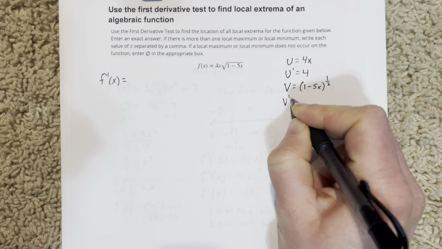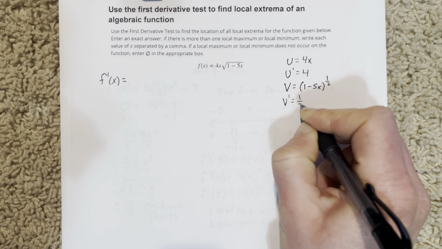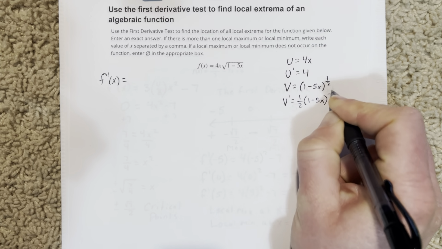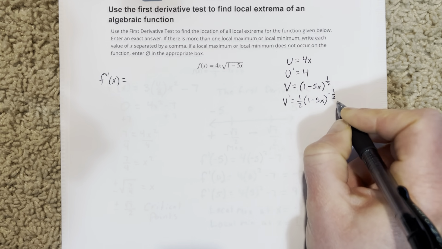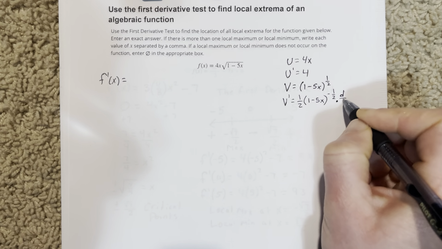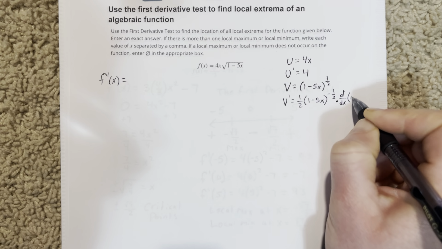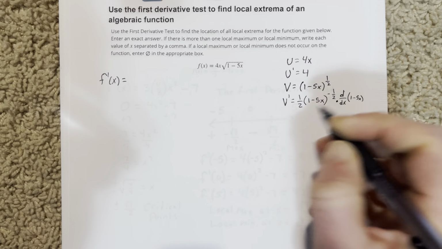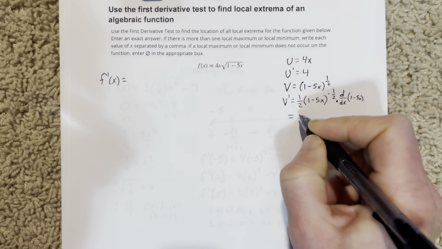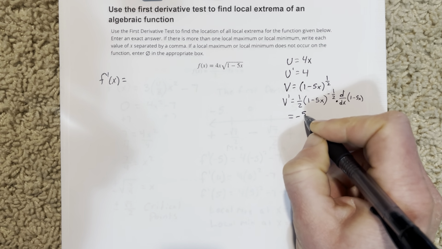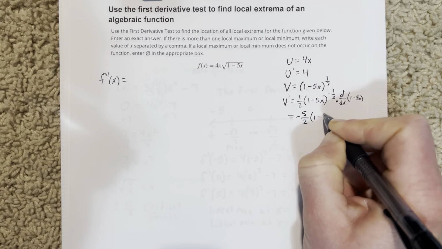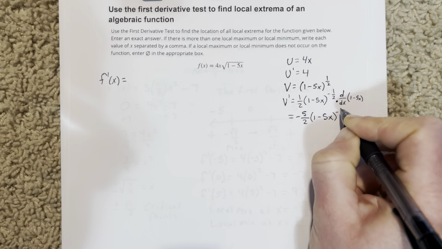And v prime would be 1/2 times 1 minus 5x to the negative 1/2, times the derivative of the inside. When I do the derivative of the inside, I get negative 5. So I'd end up with negative 5/2 times 1 minus 5x to the negative 1/2.